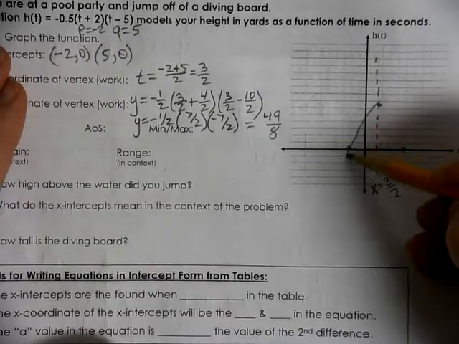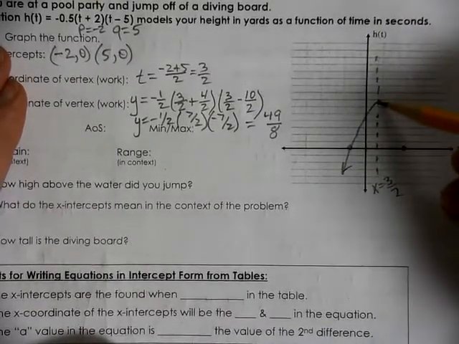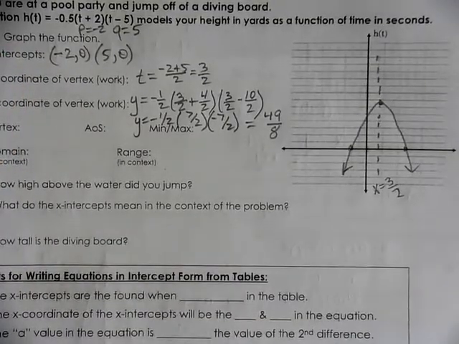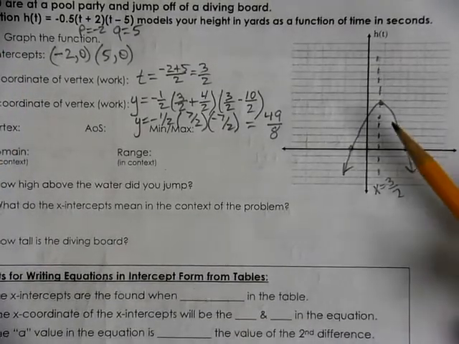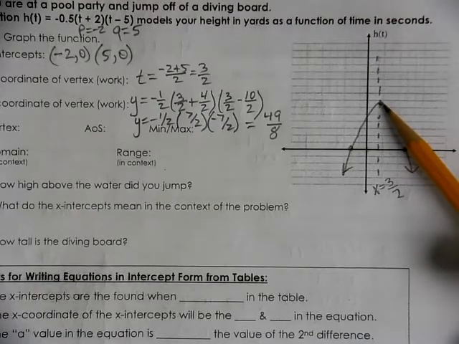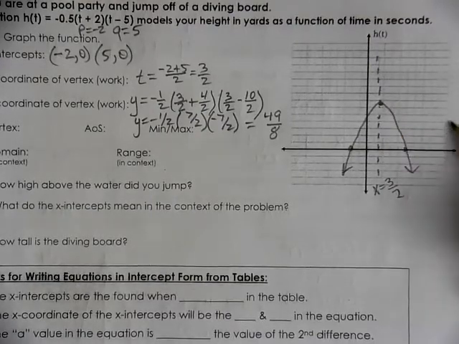Then that's going to open downwards. So we're supposed to be on the diving board. It takes 1.5 seconds that we're up in the air. That's pretty impressive if you stay up in the air 1.5 seconds by the time you get to your maximum height. And then you come back down.